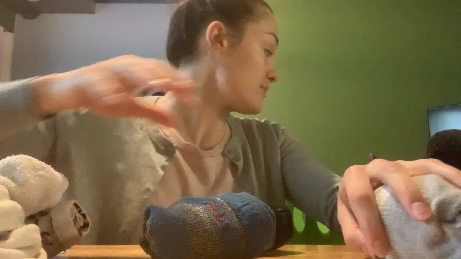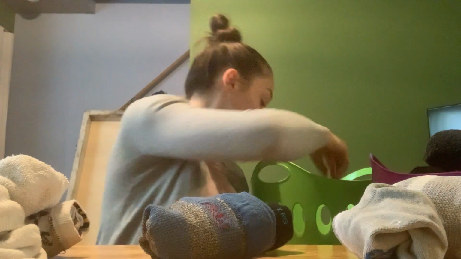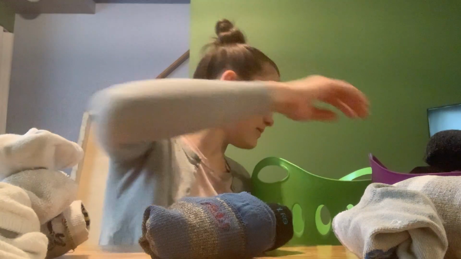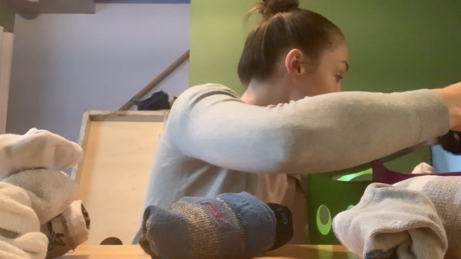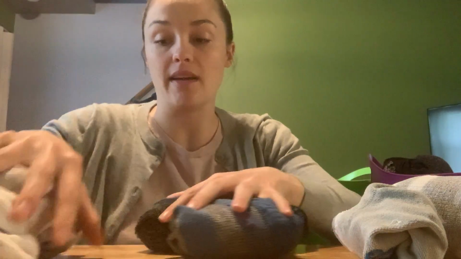There we go. I'll put gray socks, white socks. I'll find another pair of blue socks. There we go. Blue socks. So you can see my piles I've sorted into piles. We've got white, blues, and grays. So you can also sort.